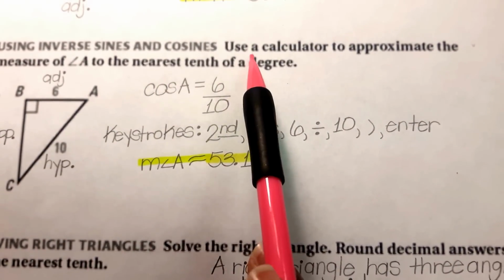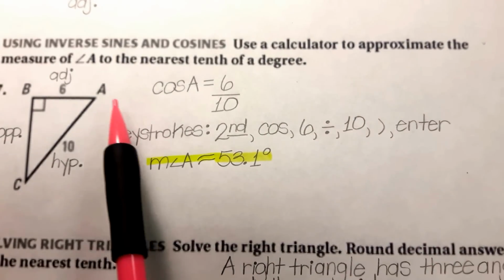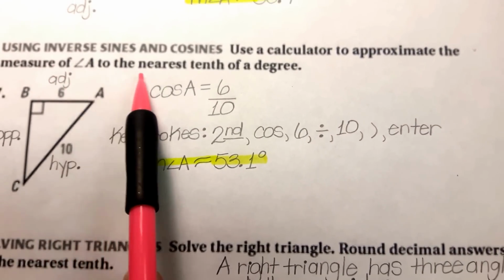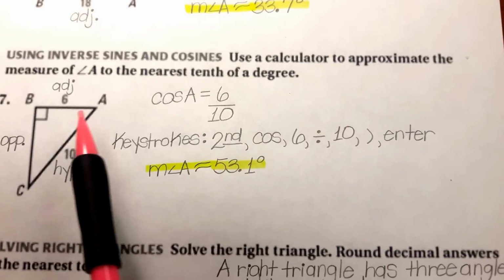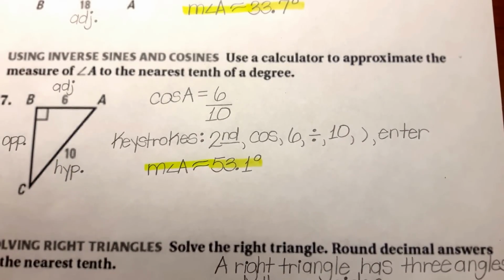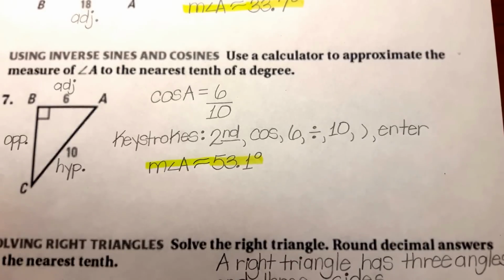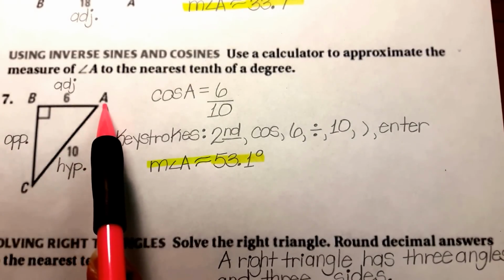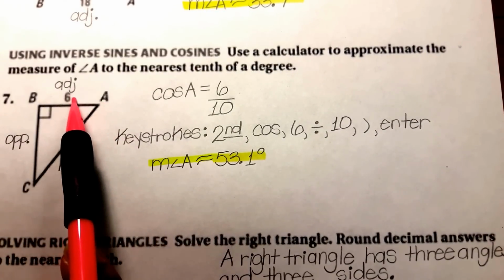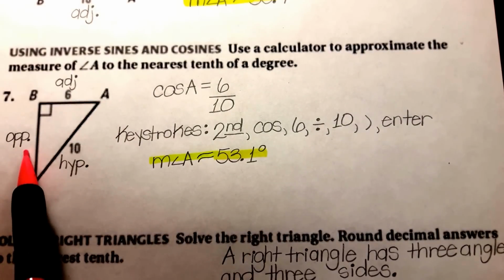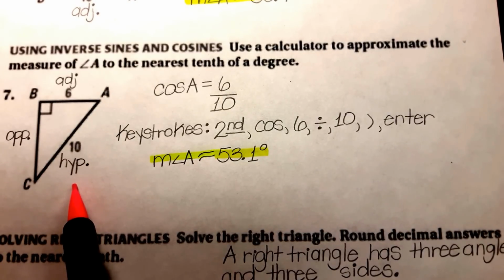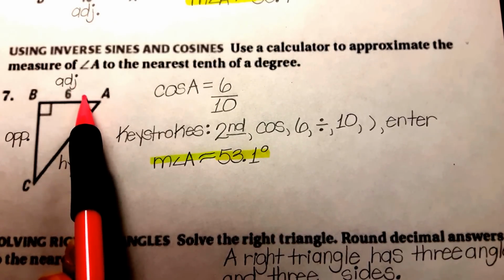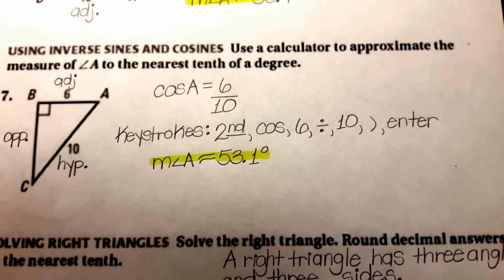The direction says use a calculator to approximate the measure of angle A to the nearest tenth of a degree. So for number 7, again, we're looking for angle A. Looking at angle A, I labeled my adjacent side, my opposite side, and my hypotenuse. I have a number for adjacent and hypotenuse.